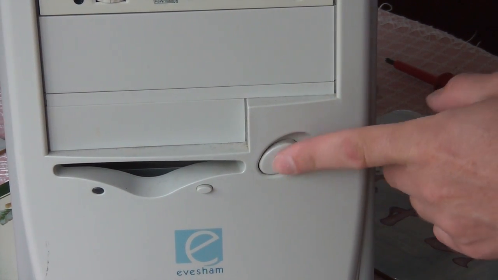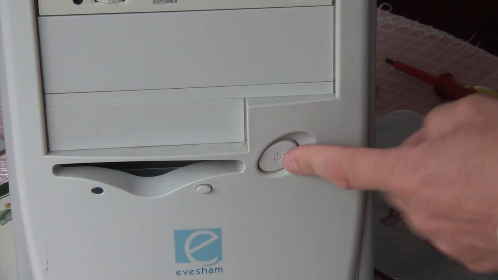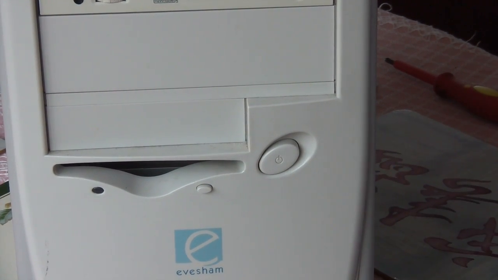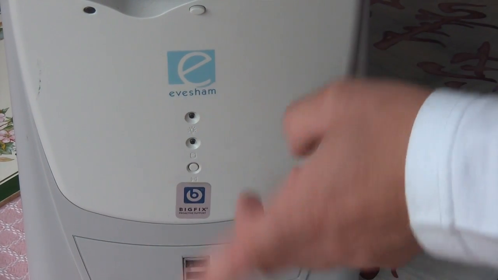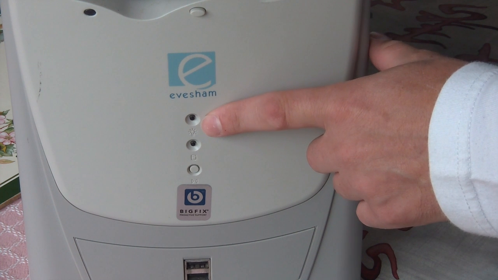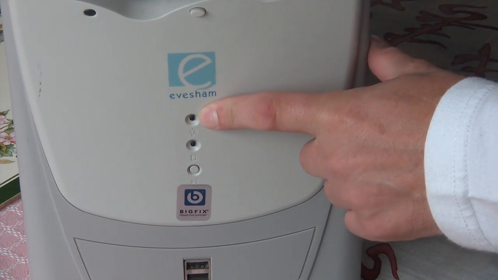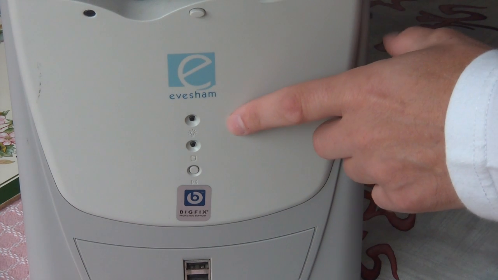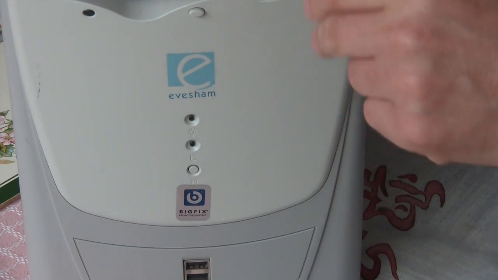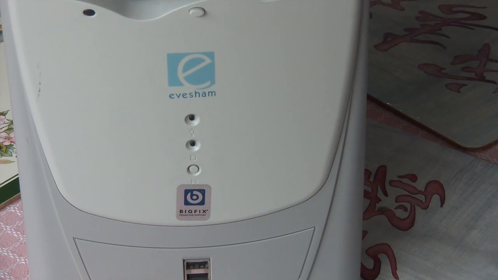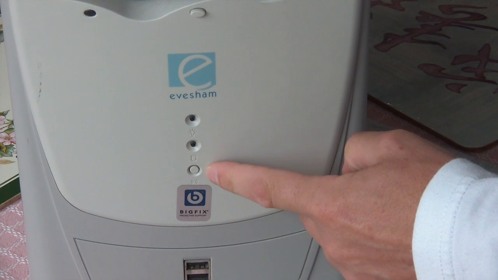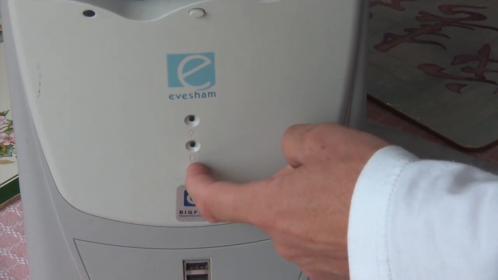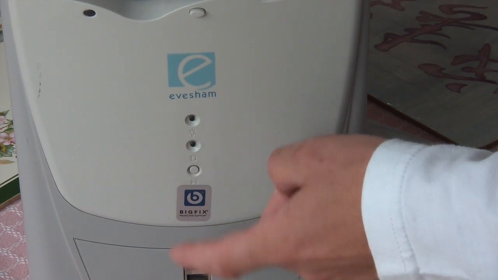We've got a power button, so you press that to turn the machine on. Below that are a couple of lights. Obviously they're not lit up. We've got a light that tells us that the PC's on and there's power. That's for fault finding, and another light that will flash as the hard disk is being accessed. Below that is a very small reset button to force the computer to reboot.